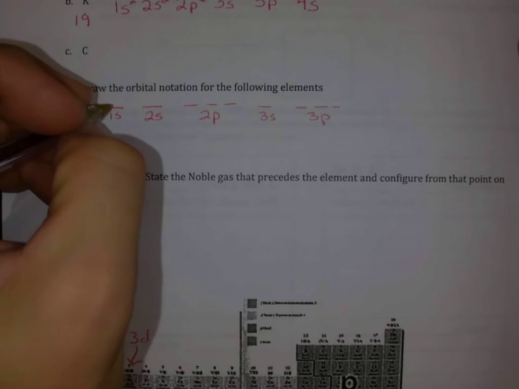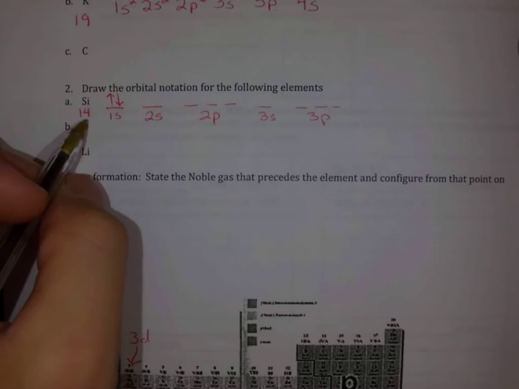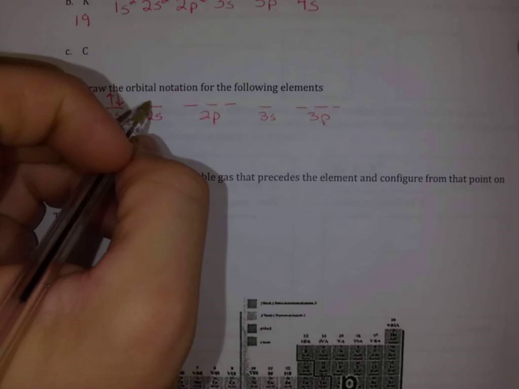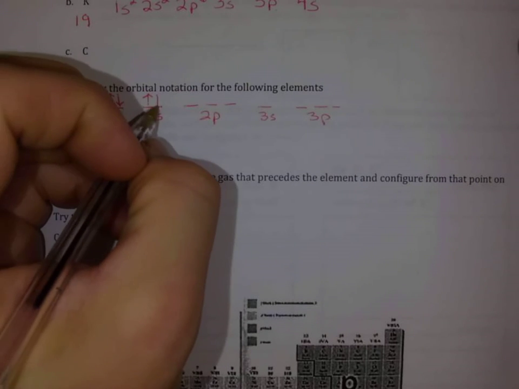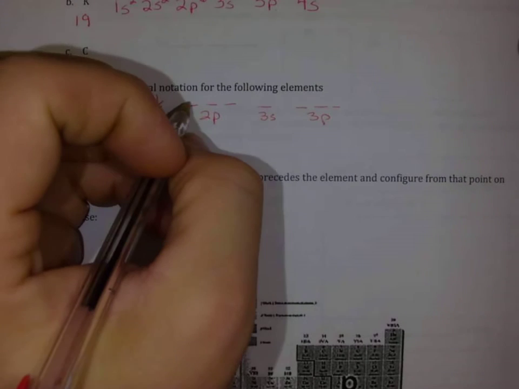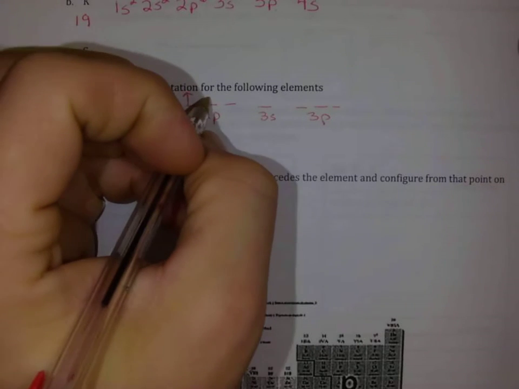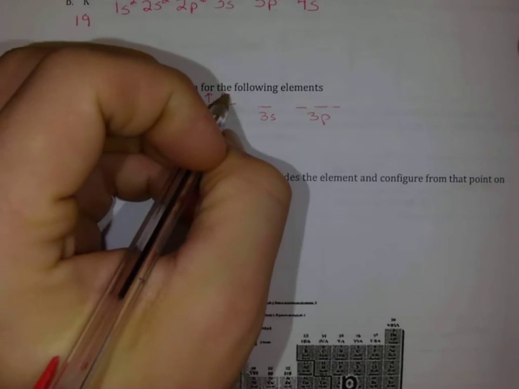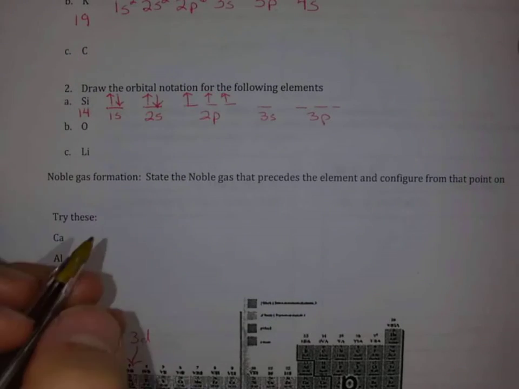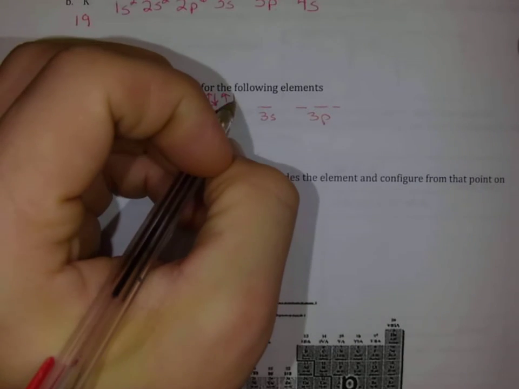So in my 1s, I'm going to draw an up and a down. There's my 2 electrons there. I've got 12 electrons left. Then my 2s, I'll go up and down. I would have 10 electrons left. Now let's go into my 2p. Of course, Hund's rule tells me that I fill across with 1 up arrow first, and then I fill in down, down, down.